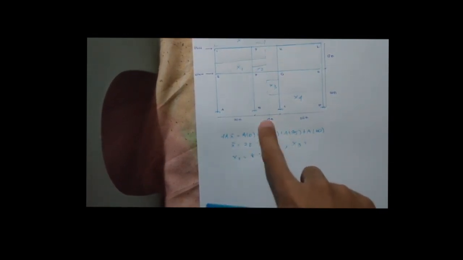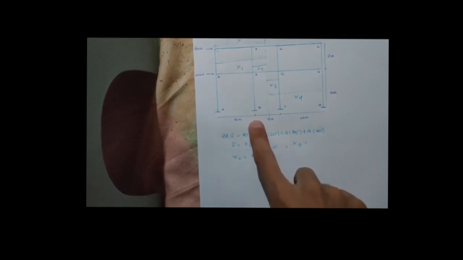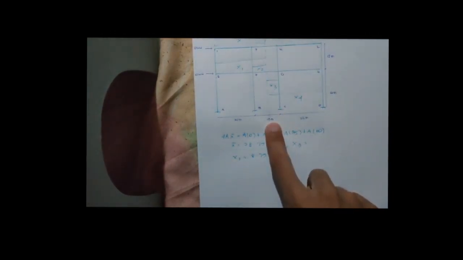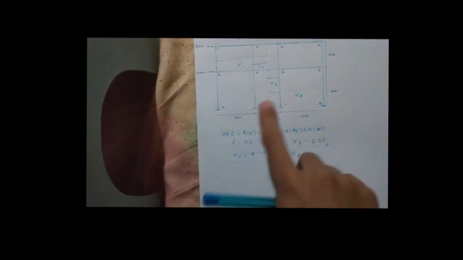Then x3. Since we have the distance from B to C, and half of it is our centroidal axis, and we have the value of x2, we just subtract: 15 minus x2, which equals 6.25. Then x4.